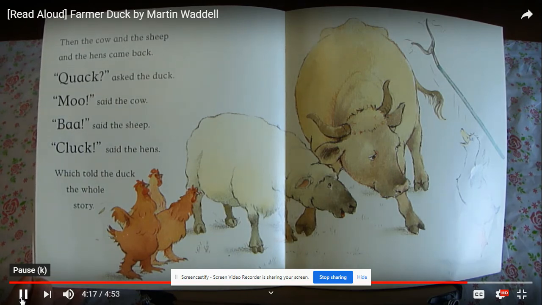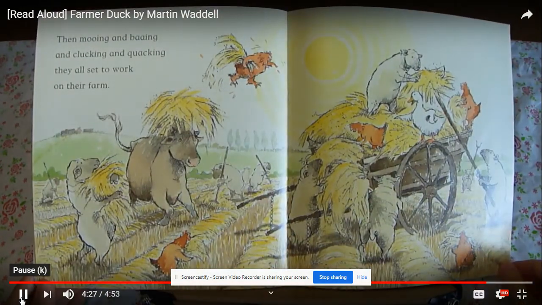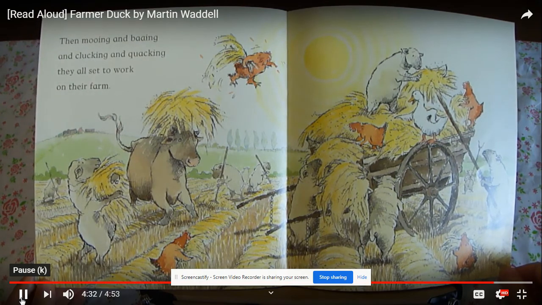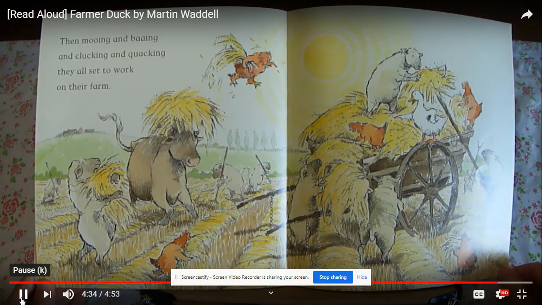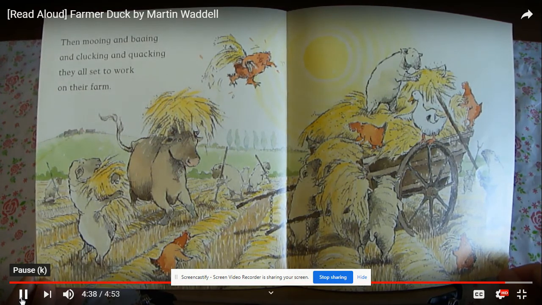"Baa," said the sheep. "Cluck," said the hens, which told the duck the whole story. Then mooing and baaing and clucking and quacking, they all set to work on their farm.